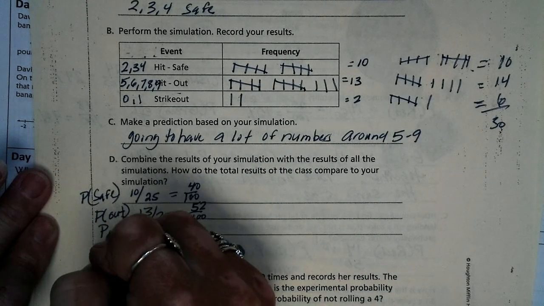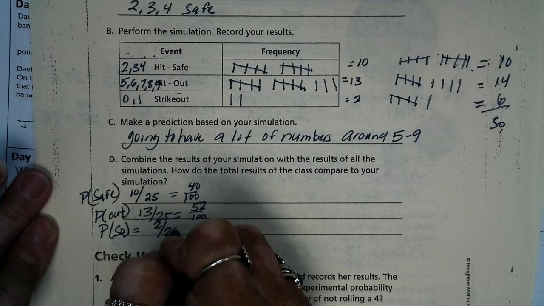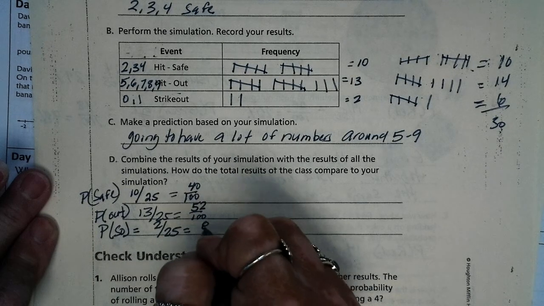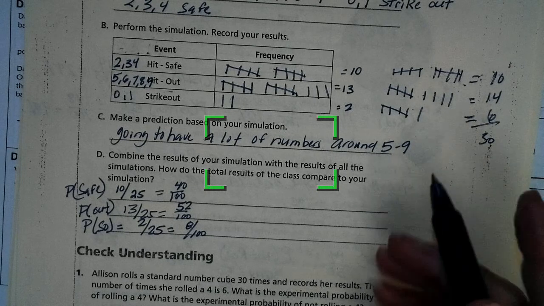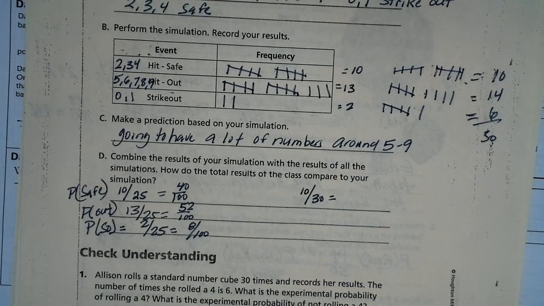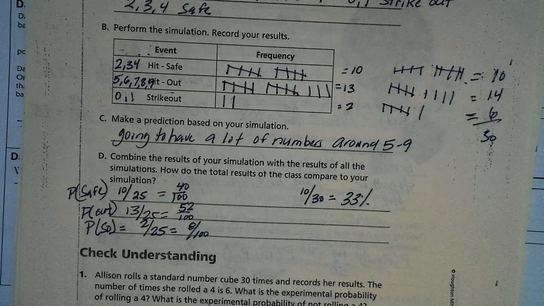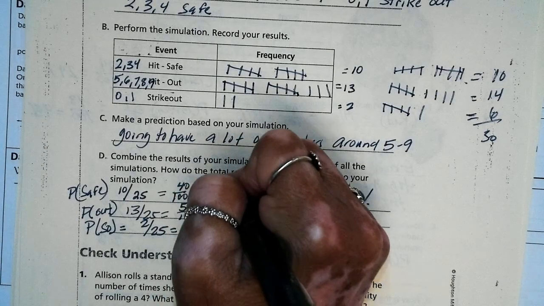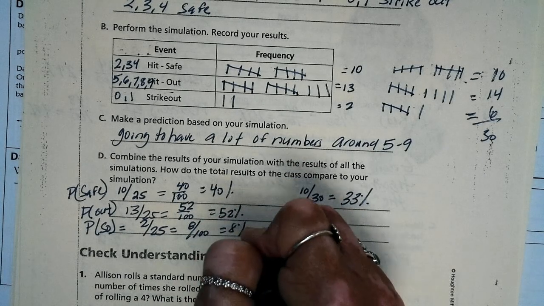And then the probability of a strikeout would be 2 out of 25, which would be 8 out of 100. All right, and then this one would be 10 out of 30. So 10 divided by 30 is going to give me a little bit different. So that's going to be a 33%. So this one is 40, this one is 52, and this one is 8.